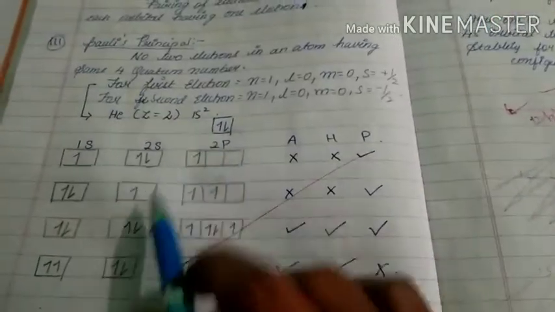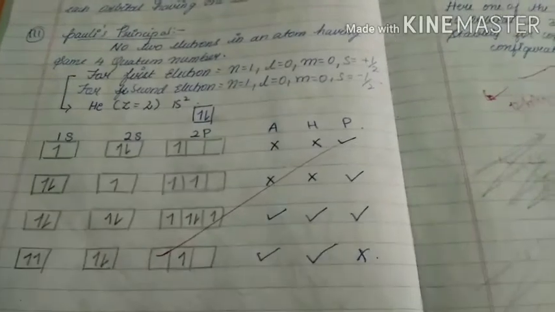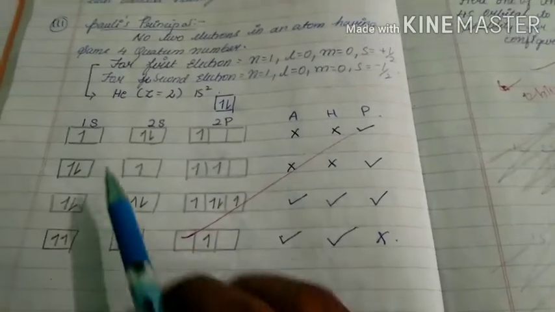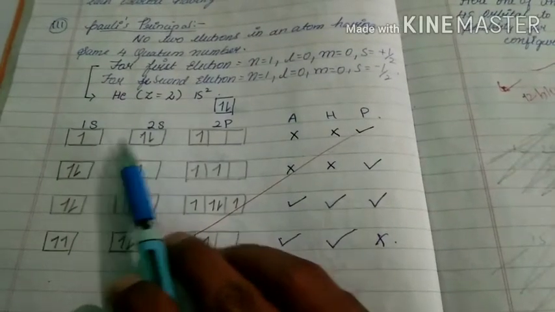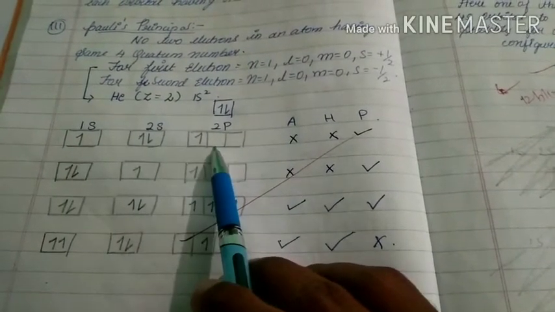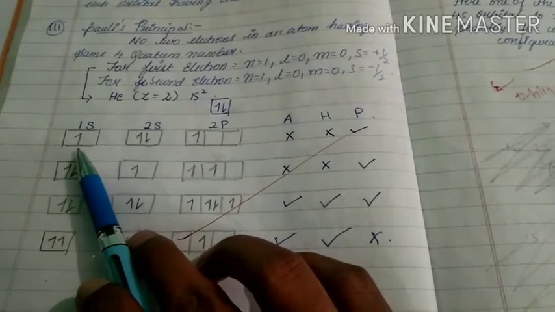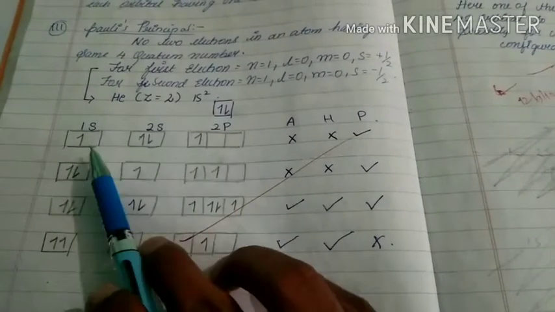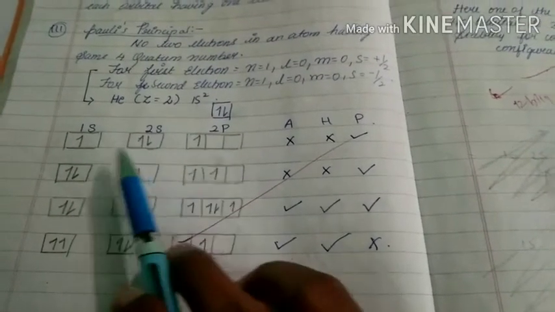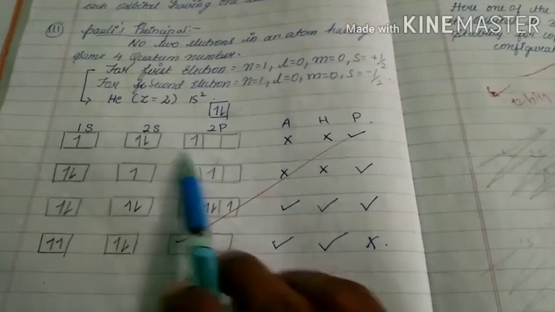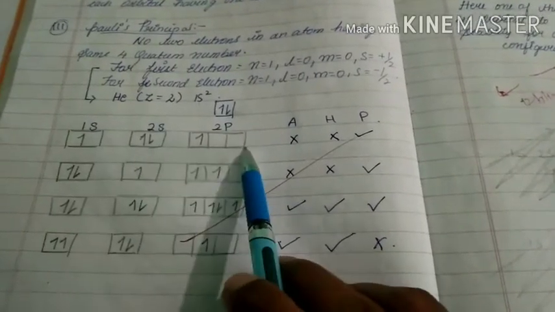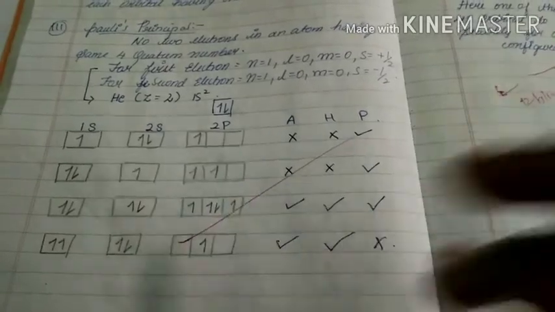You may get this type of model question at the competitive level, and sometimes you may face this type of model at the CBSE level also. See, this is 1s, this is 2s, this is 2p. Sometimes they may give a question like this, where this type of boxes are given. This is the orbital configuration.